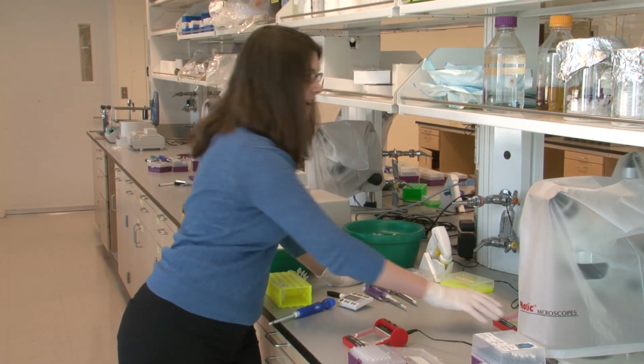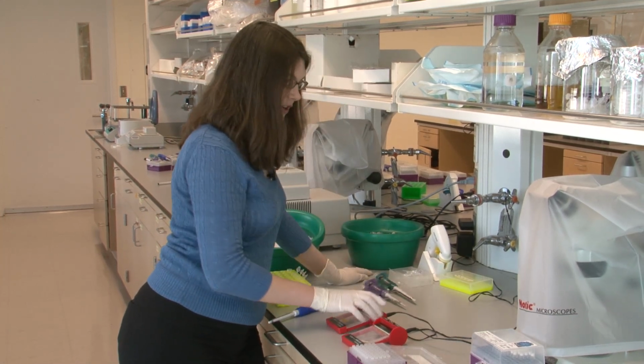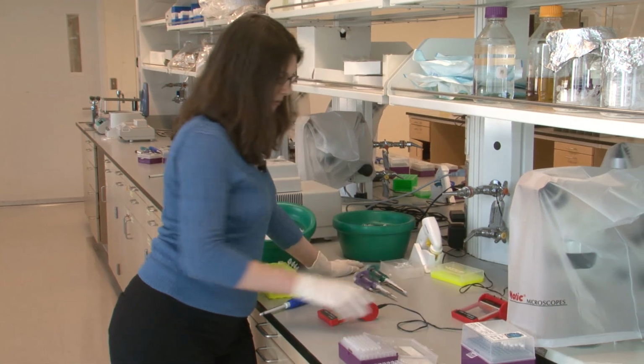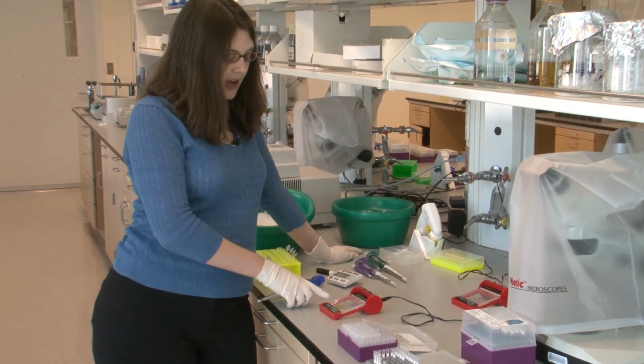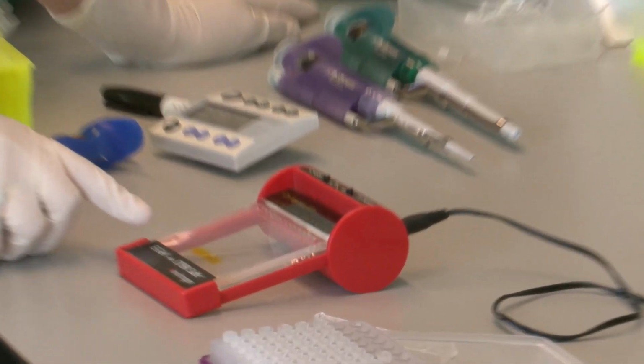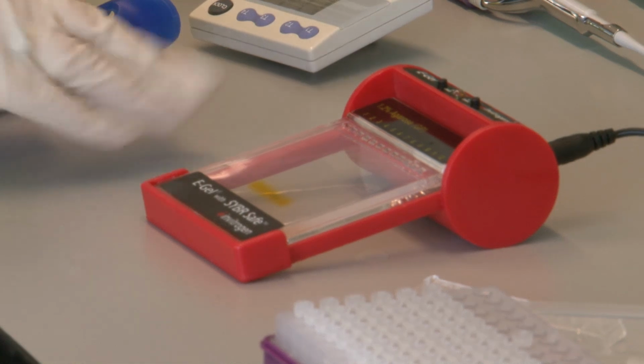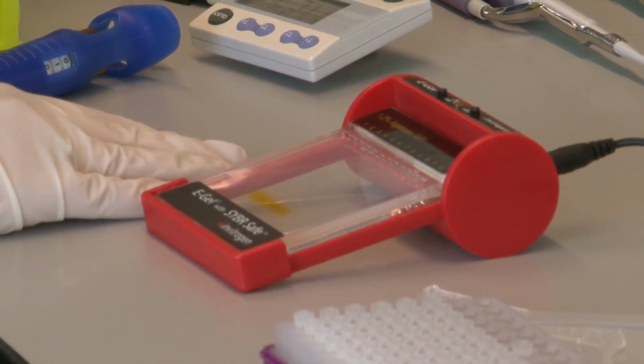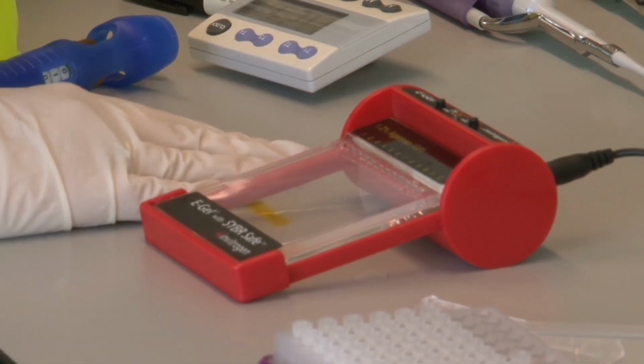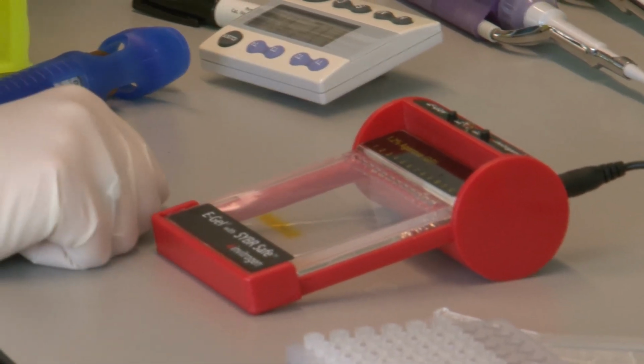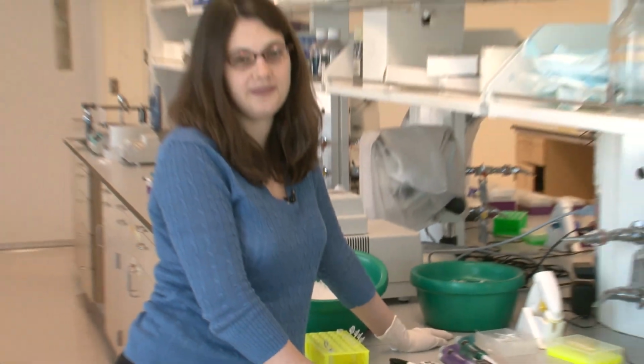This takes about half an hour, and so I actually started another gel for you before we started filming this segment. And you can see that the orange dye is almost at the end of the gel here. So this gel is almost done running. And when it's done running, it'll beep to tell me it's done, and then we're going to take it into the darkroom so that you can see the results.